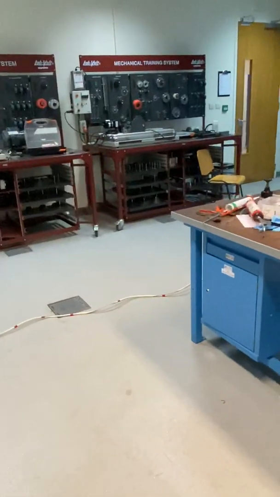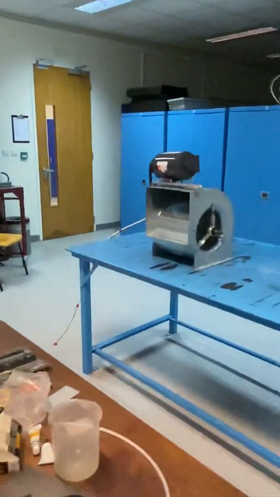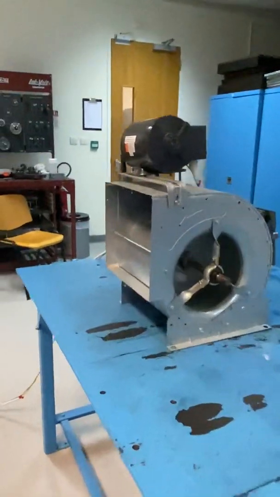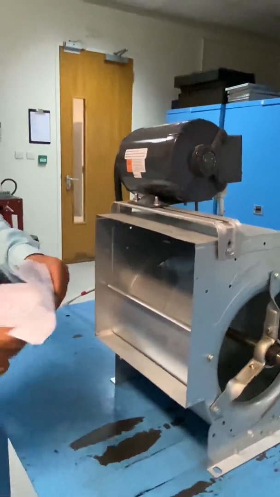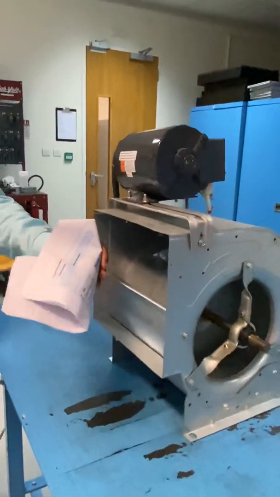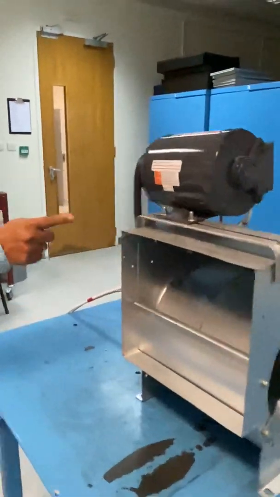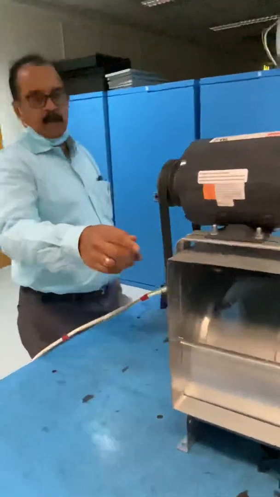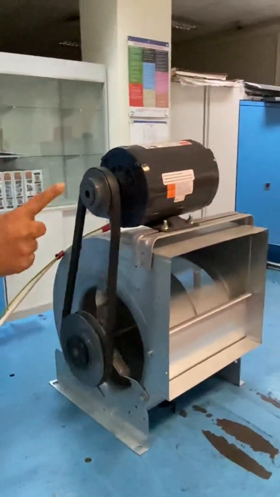Now coming to another one. This is more powerful. Look at the belt. The belt tension is not right. Loose.